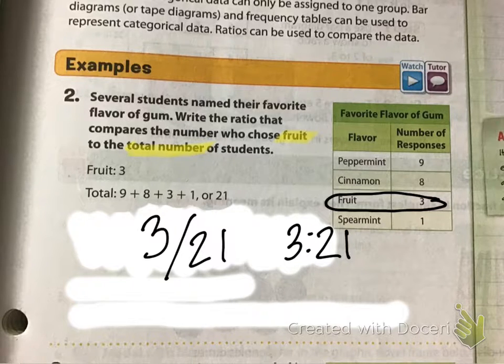Excellent, right? Are we done? No. So, what do we have to do, Fernando? We divide them, right? So what are we going to divide them by, Romario? What are we going to divide this fraction by to simplify it? By 3. So we divide each side by 3.